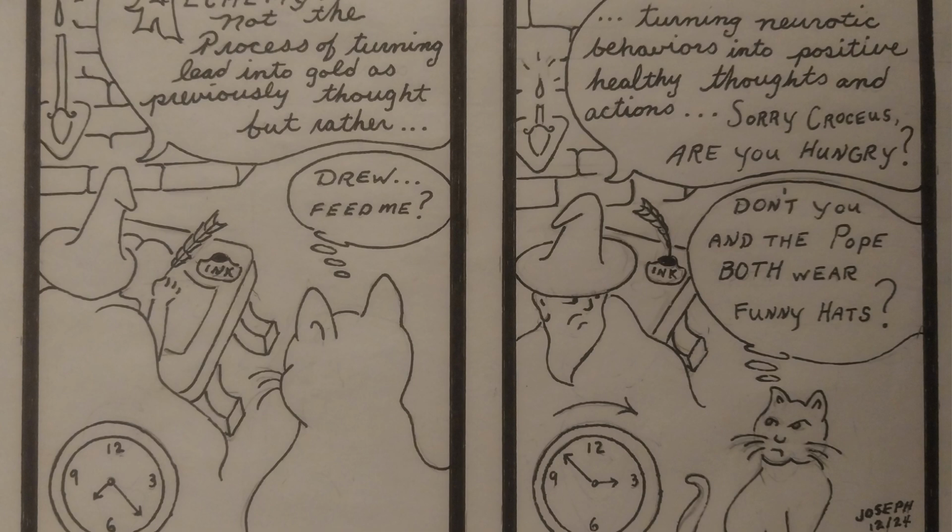Now you'll see the character Drew is in a 2-frame cartoon strip. That's the format that I've chosen, and I hope you enjoyed seeing it. Developing other characters to go along with Drew, and I hope you tune in again next time.